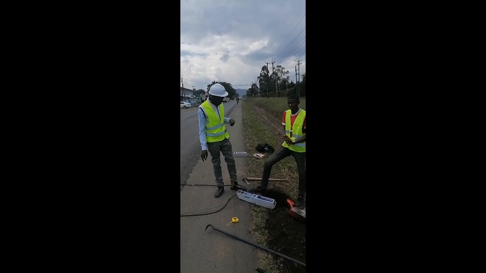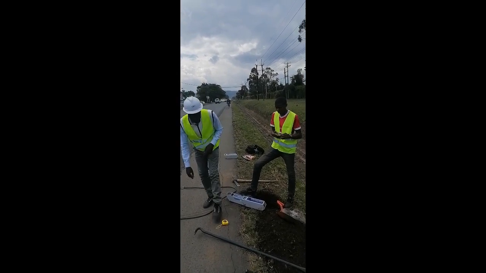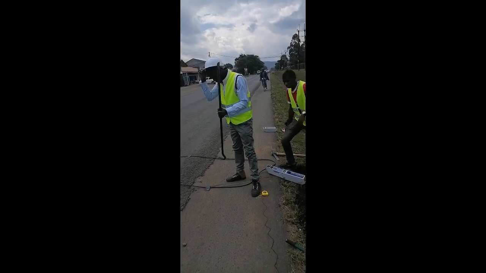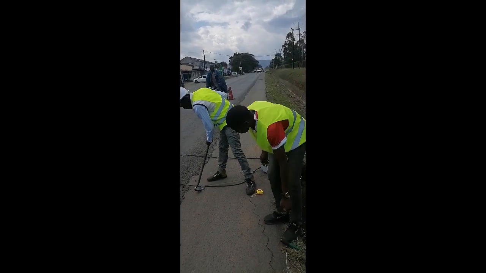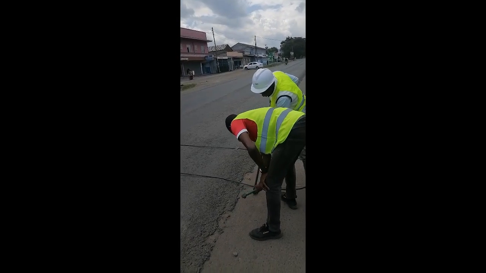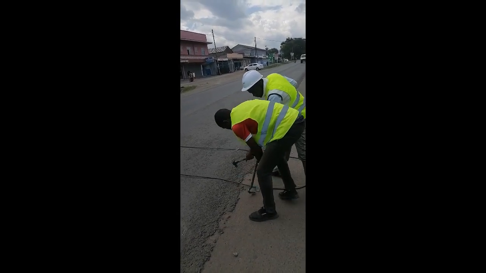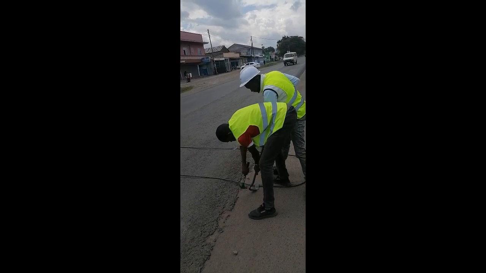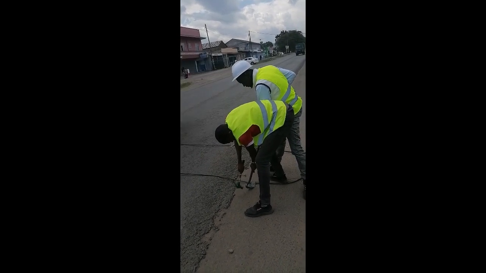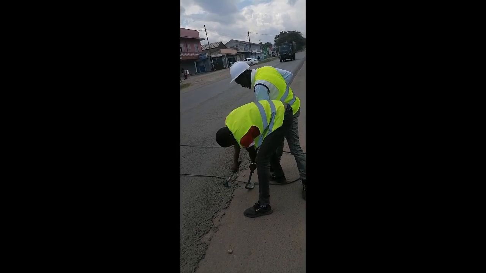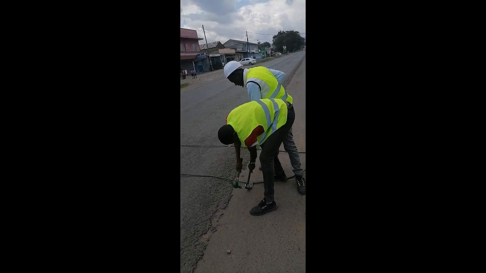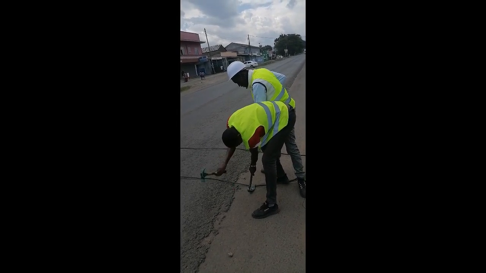Yes, so we're done here. The next thing is to remove these clips. I'm just going to remove one, and then this is it. Bring the hammer. The cables are already loose because we have finished our data collection. Yeah, that is enough.